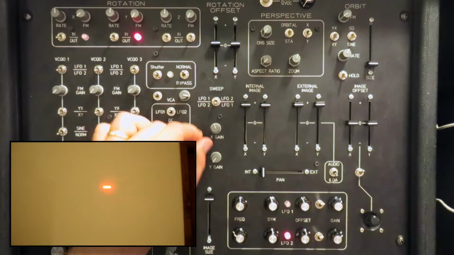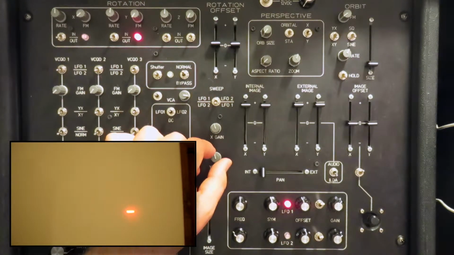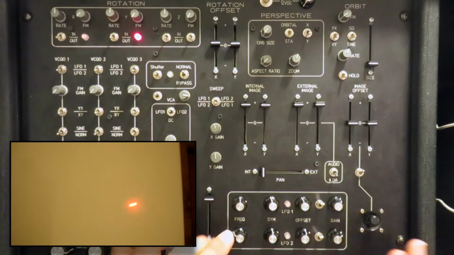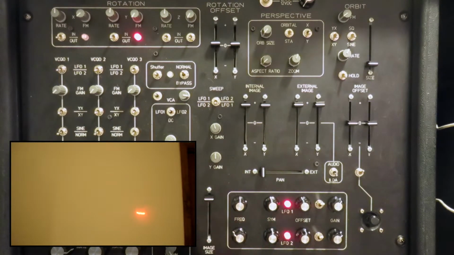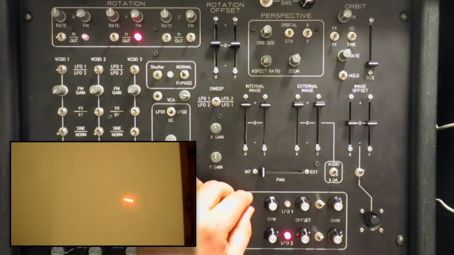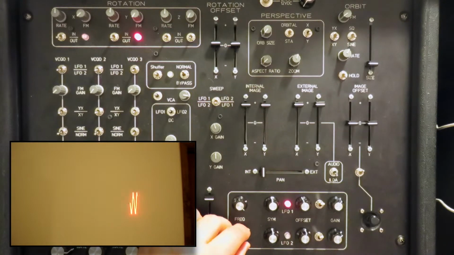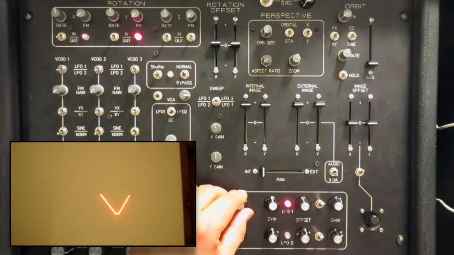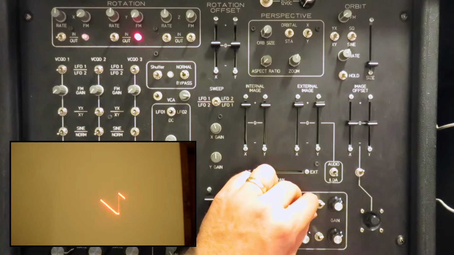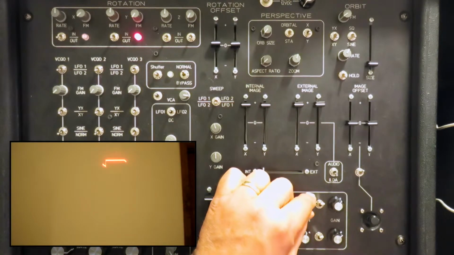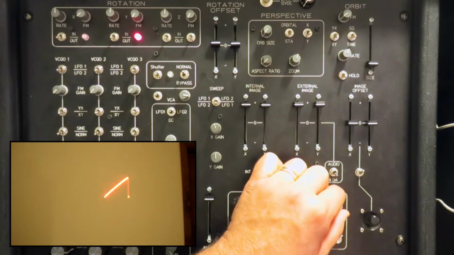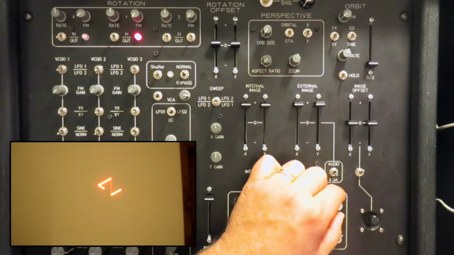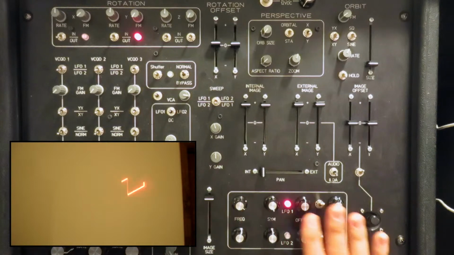Now if I bring up Y, which is tied to LFO1, now I've got all sorts of craziness going on. There's nothing in sync, so I'm not going to get any good pattern unless I happen to stumble across it. Both of them are getting a ramp wave. And there you can see the offset that I'm applying to LFO1, and then the gain. And so that pretty much covers the function of the LFO.